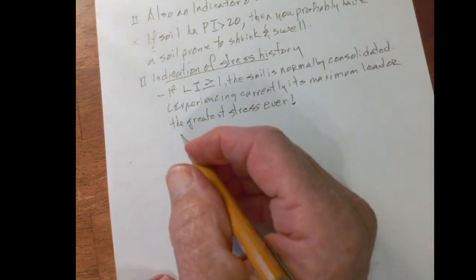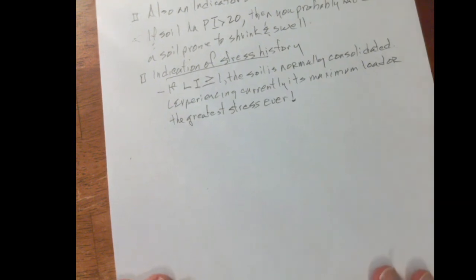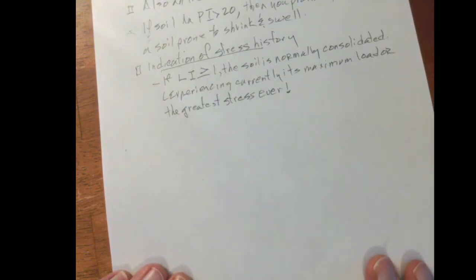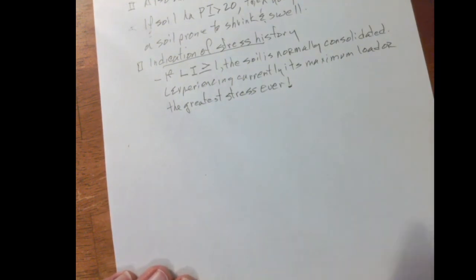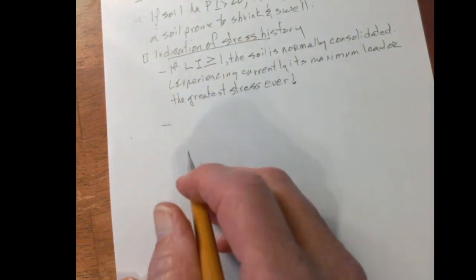Another, it means that the soil is pretty strong, but may not be prone to settlement or deformation and have a high shear strength. Maybe. Oh, that's the next one. I'm sorry, I'm ahead of myself. So this one, we'll be cautious.